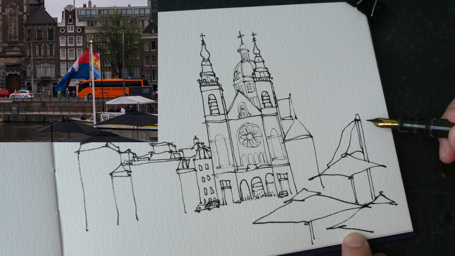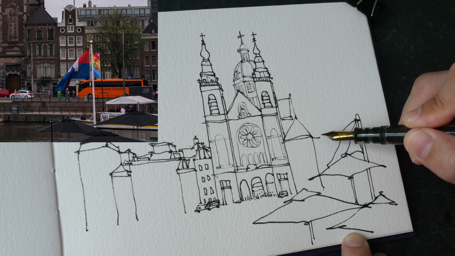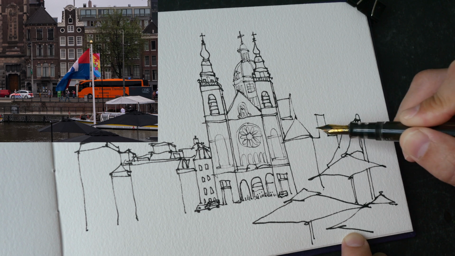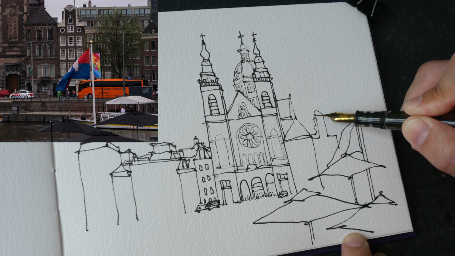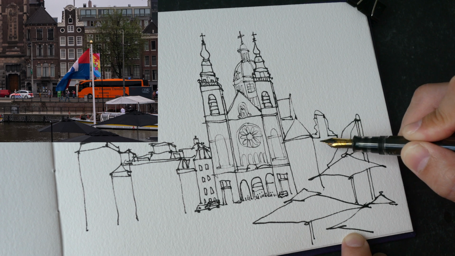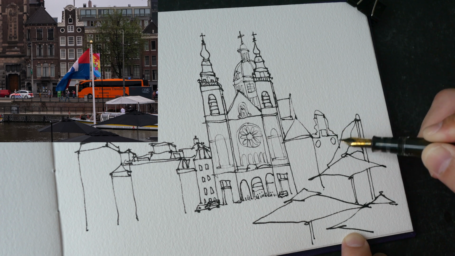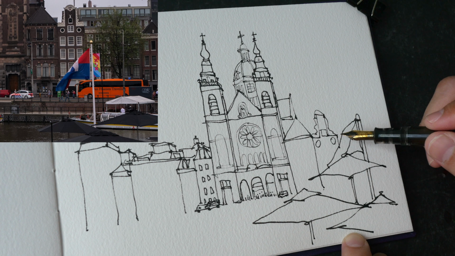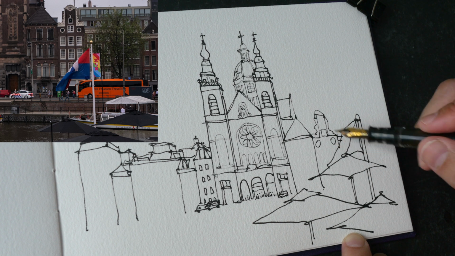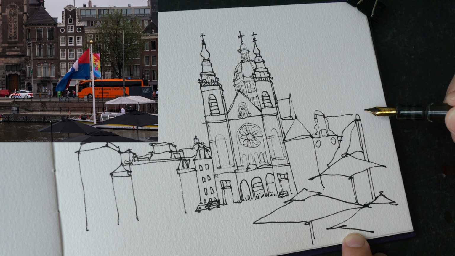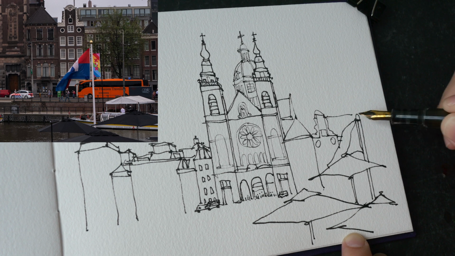Okay, this is the flag. And now I can continue drawing the houses. These windows are in white, so I shall stop drawing with black ink. Later on I can draw with my white gel pen.